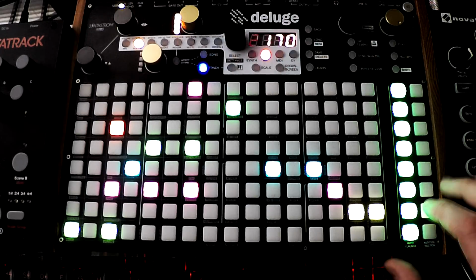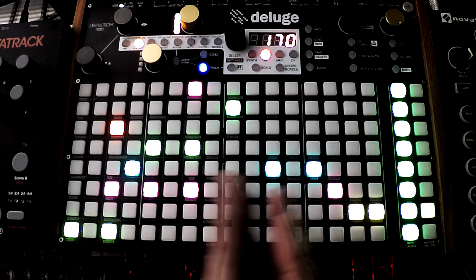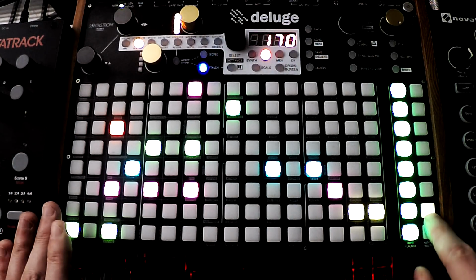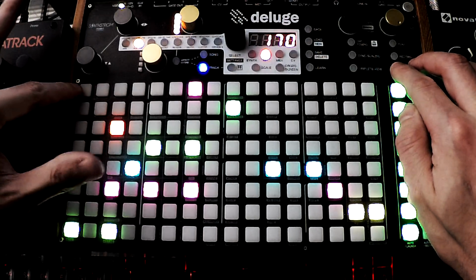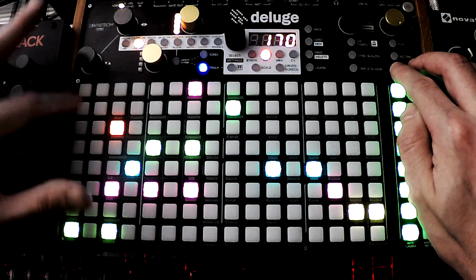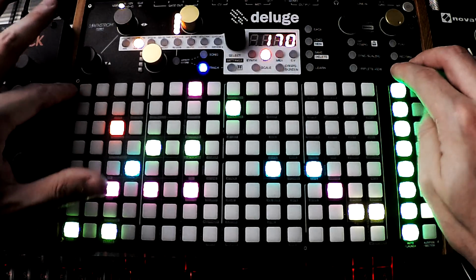Also, let's say this sample, you want to change the start point. You just have it selected, and then you press Shift. And you press this. This is a start point button. That's the end point button. So if you want to change either one, that's how you do it.